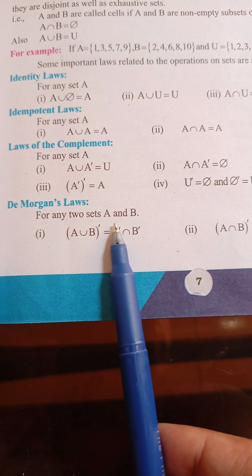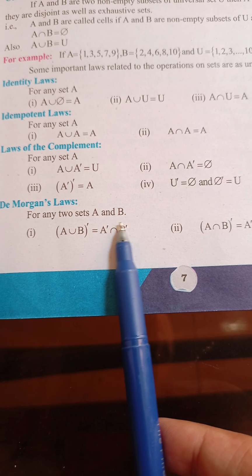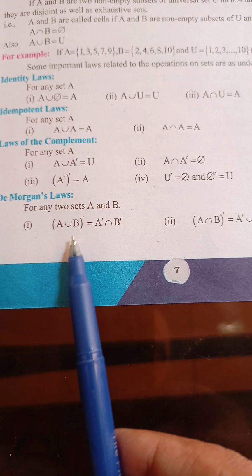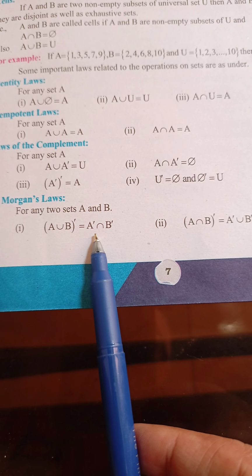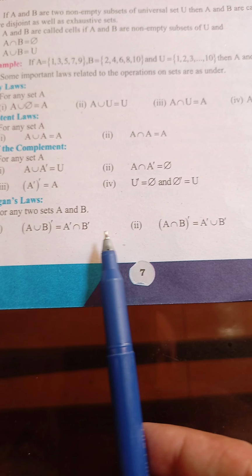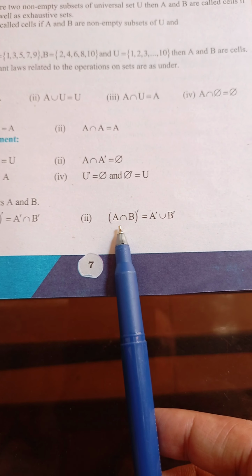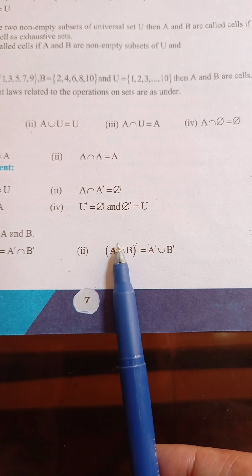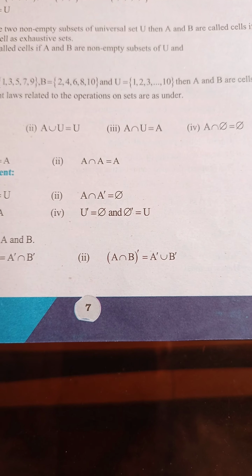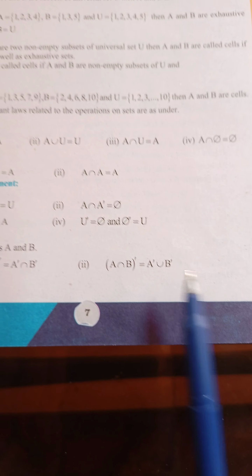De Morgan's laws for any two sets A and B. Number 1, (A union B) whole complement is equal to A complement intersection B complement. Number 2, (A intersection B) whole complement is equal to A complement union B complement.